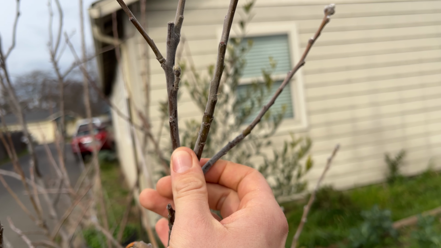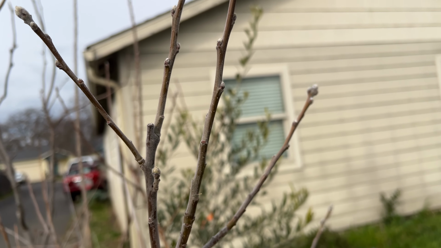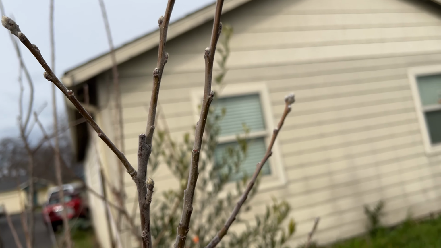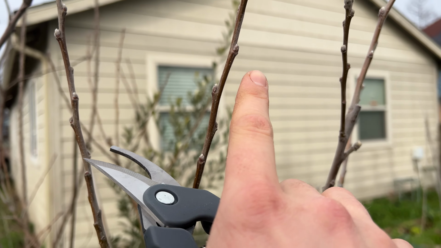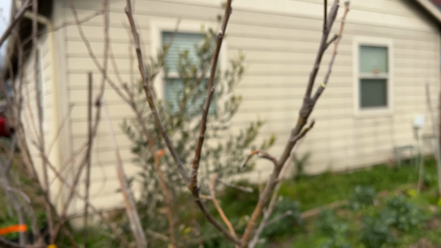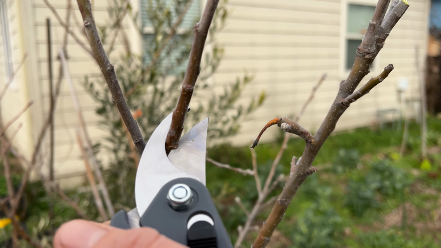So this apple tree, here's a great example of what I mean by crowded. We've got two main stalks going up right here that are just gonna compete for light. And so over here we have a branch that's growing towards the inward of the canopy, and you wanna leave this inward area as open as possible. That one's getting chopped as well.